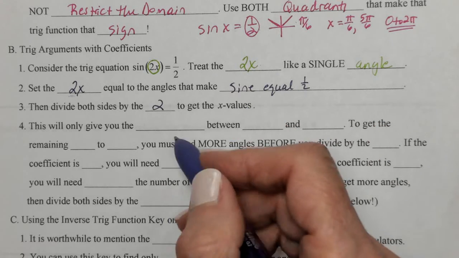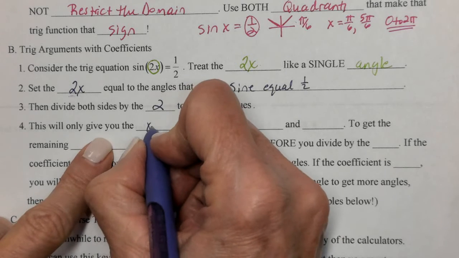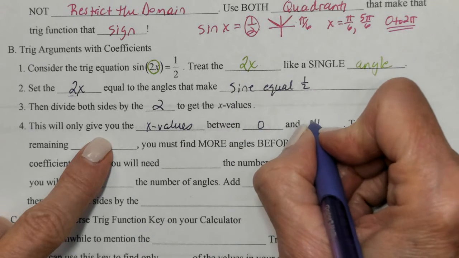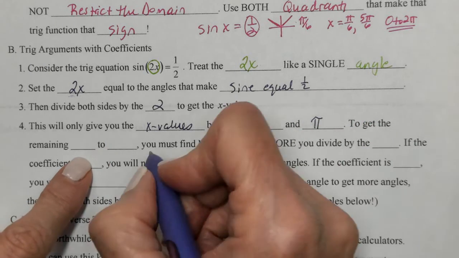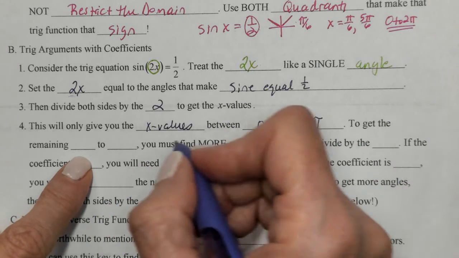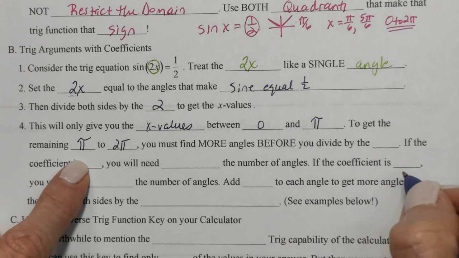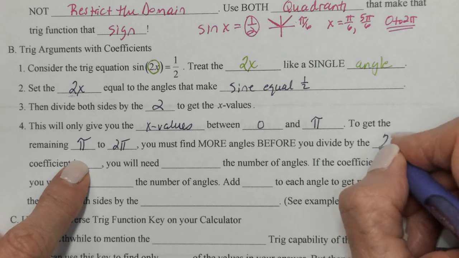Okay? So this will only give us the x values between 0 and pi rather than from 0 to 2 pi. So to get the remaining x values between pi and 2 pi, we are going to need to find more angles before we divide by that 2.